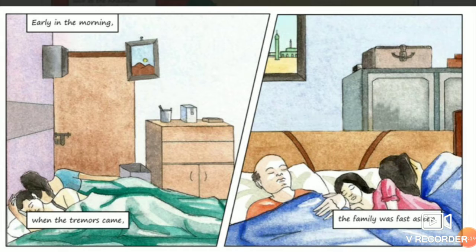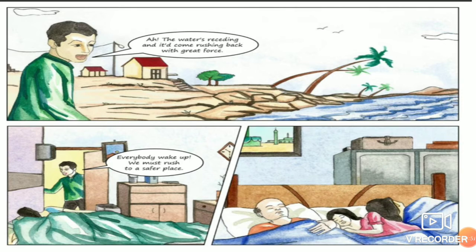Early in the morning, when the tremors came, the family was fast asleep. It occurred in the morning, by 6 a.m., so all of them were fast asleep when the tremors came. The first person to observe the earthquake's effect was Alma Javed's father. The water was receding, and then it came rushing back with great force. Everybody wake up. We must rush to a safer place. So this man, Alma Javed's father, noticed that the water was going back into the sea, and that it would rise up and come back.